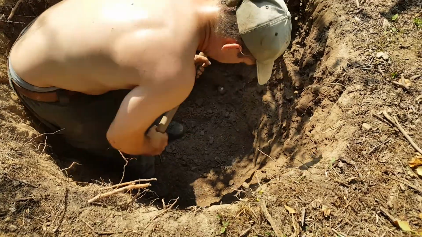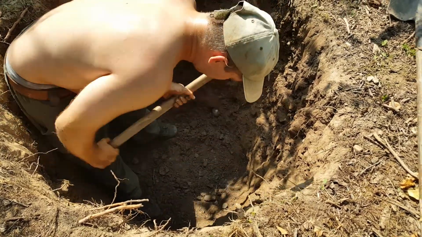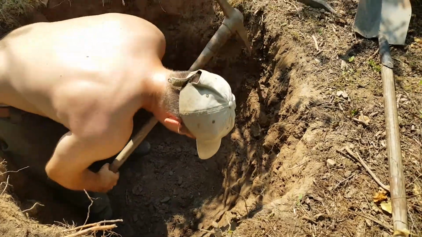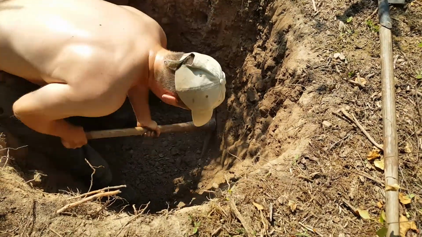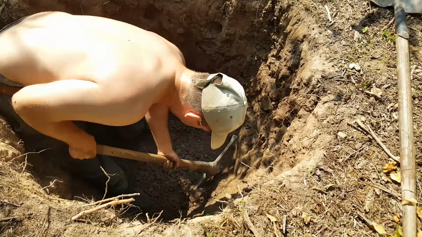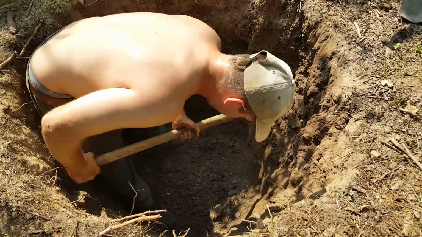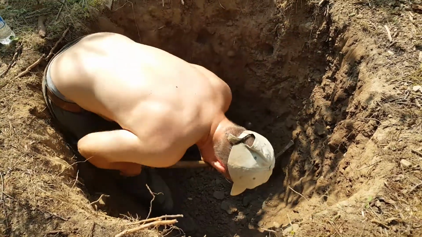Hey guys, it's August 22nd and we're doing some digging. We're going to talk today about soil layers. So I just want to dig down in this a little bit and show you guys where we're at.